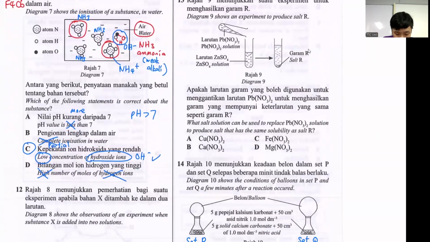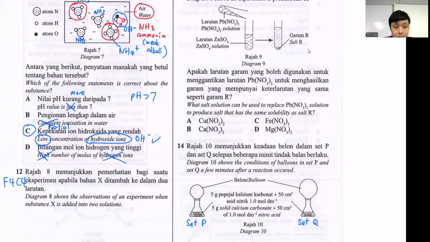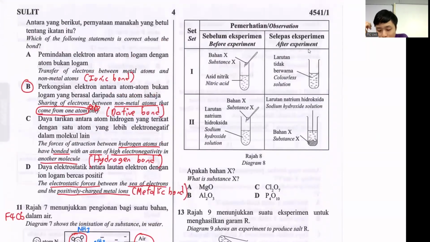Okay, so this is Form 4, Chapter 4. Okay, so they want to test. It's the pH one. One is tested with nitric acid, the other one with sodium hydroxide. To see whether substance X can dissolve in acid or in alkaline, because nitric acid is an acid and sodium hydroxide is an alkali.